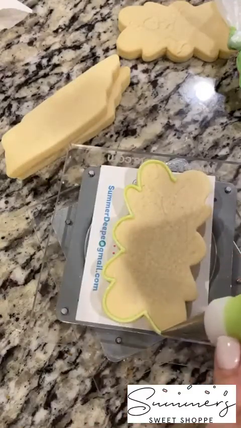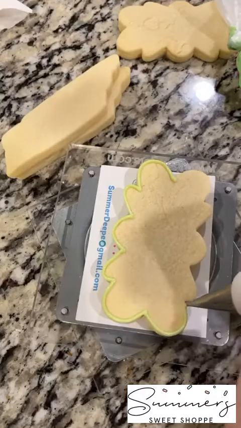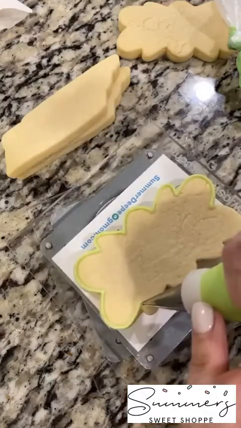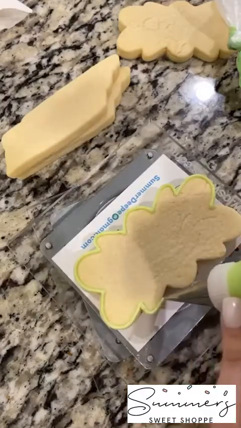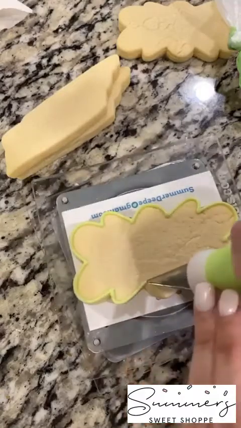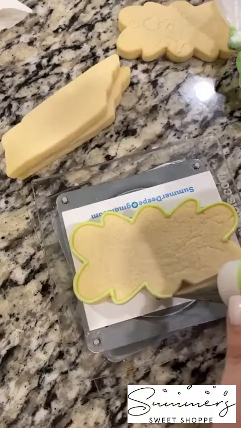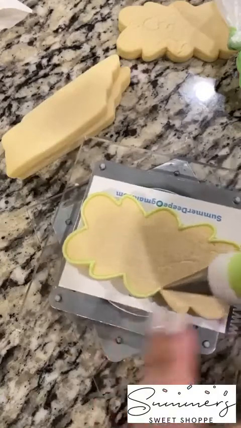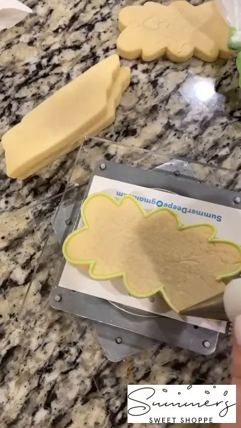All right, so we're just following around this little edge here. This little turntable is from LC Sweets. It's great, especially when you're doing florals or things like this, because it can just turn your cookie and you don't have to worry about touching it and messing it up.